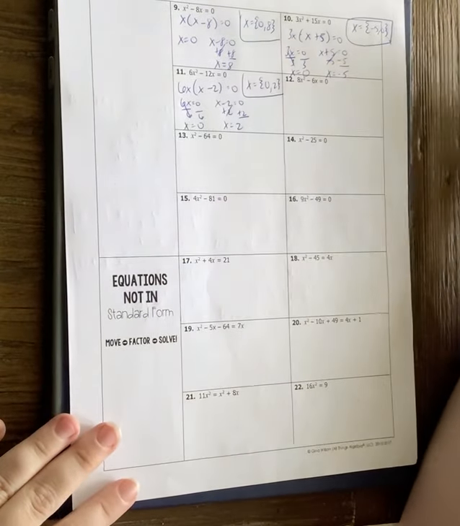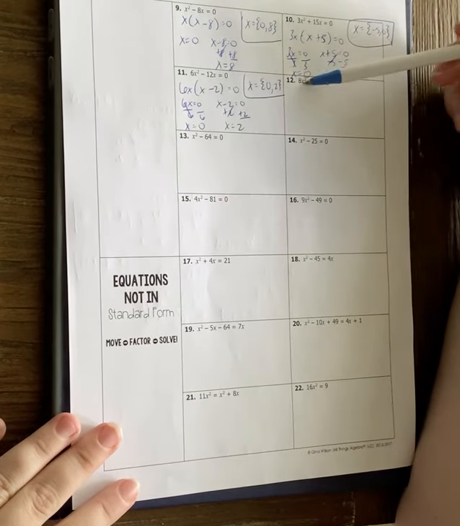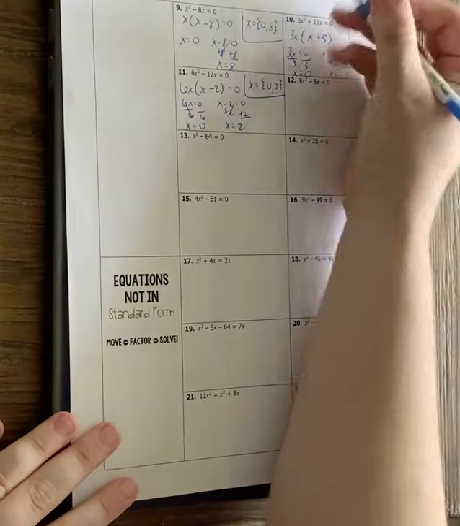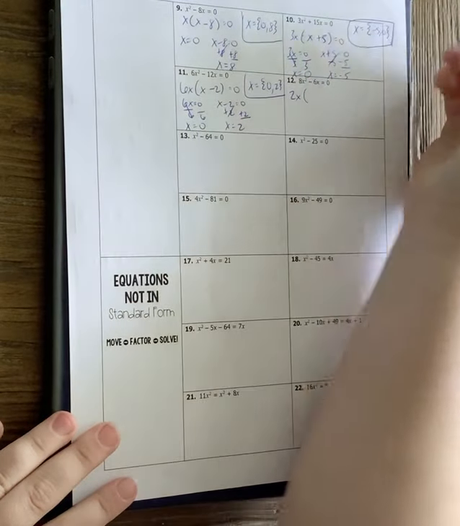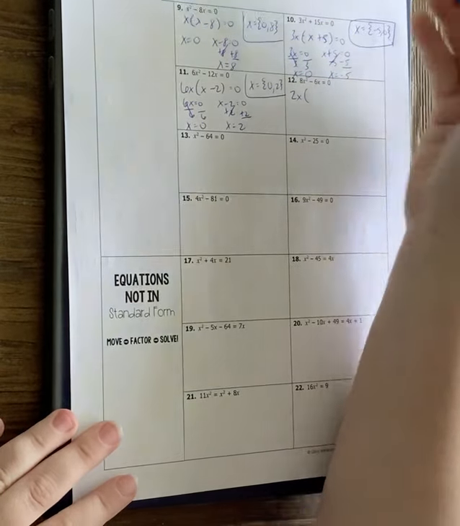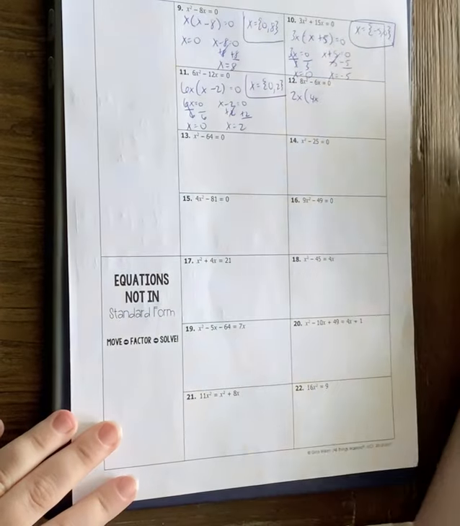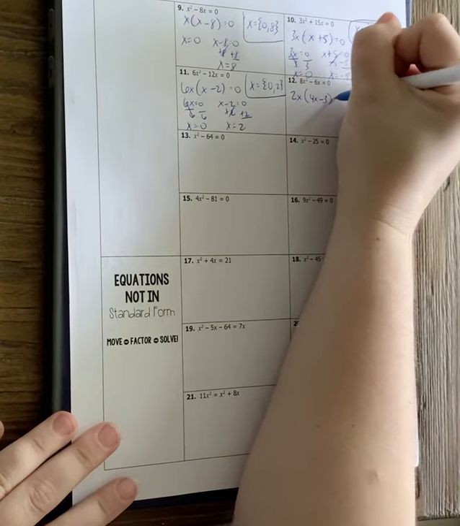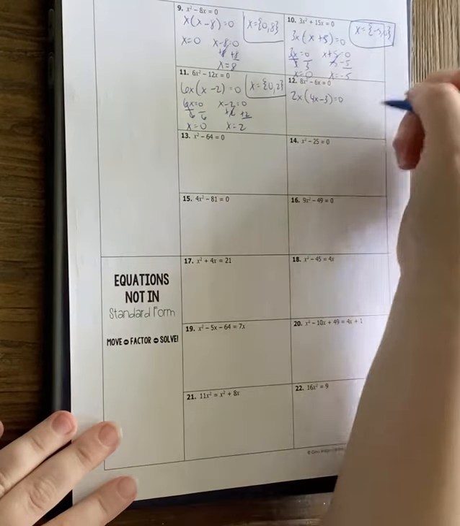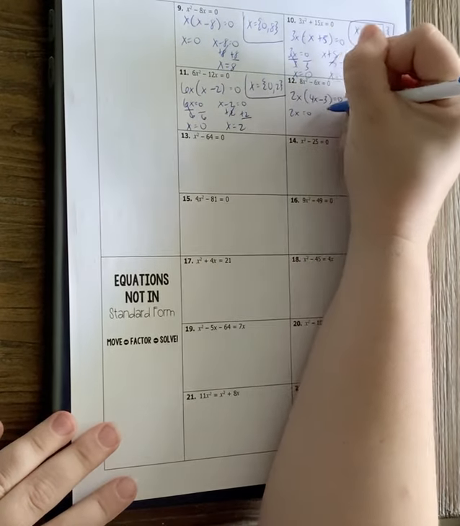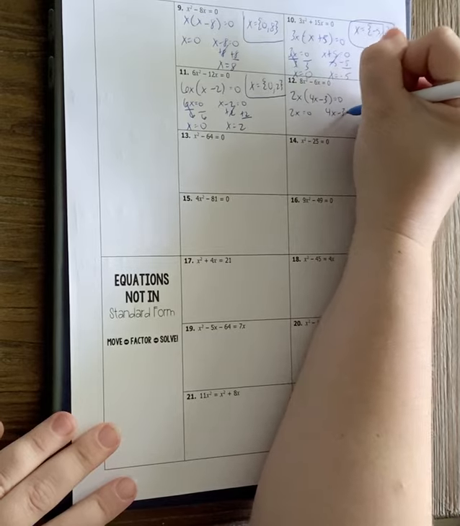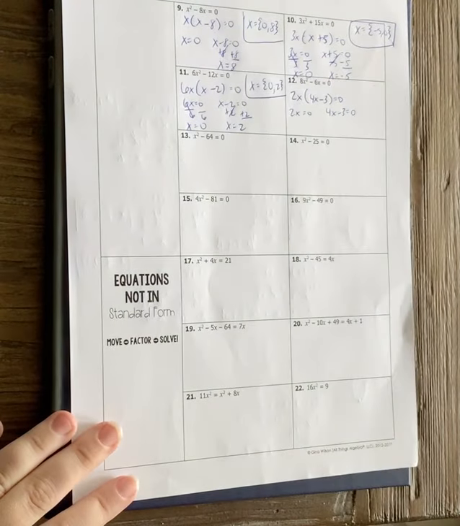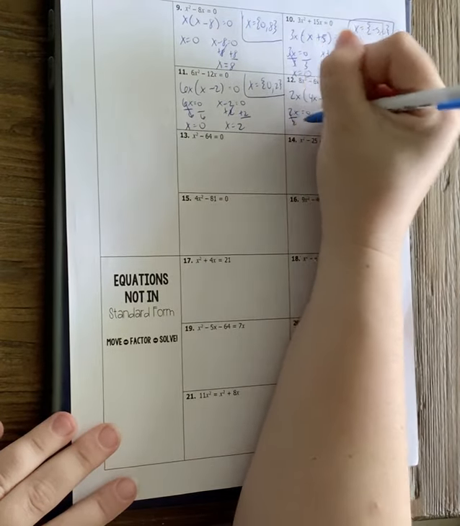Okay, on number 12, we can take a 2 out and we can take an x out. 8x squared divided by 2x is 4x. -6x divided by 2x is -3. Set them equal to 0. Okay, the first one you want to divide by 2.